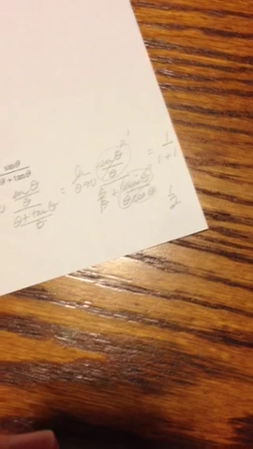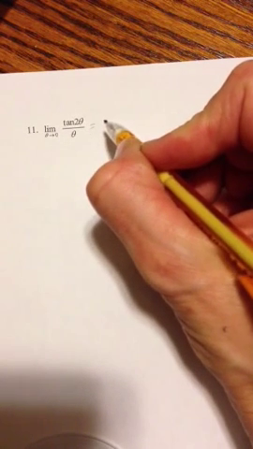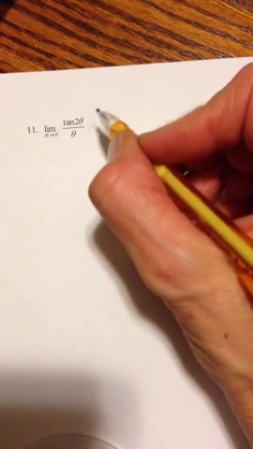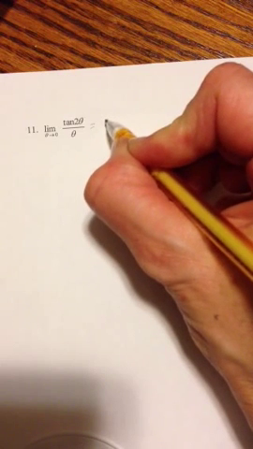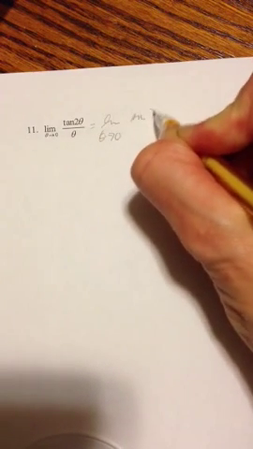Okay, 2 more problems to go quickly. Number 11. The limit as theta goes to 0, tangent of 2 theta divided by theta, rewriting tangent of 2 theta as the sine of 2 theta over the cosine of 2 theta. I'm going to leave that theta there.